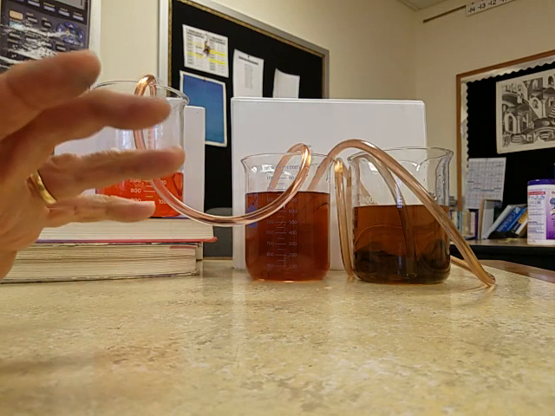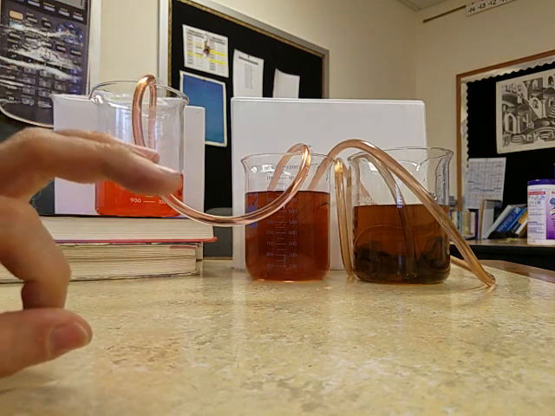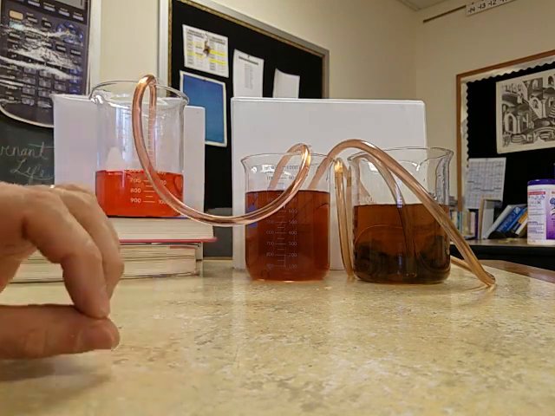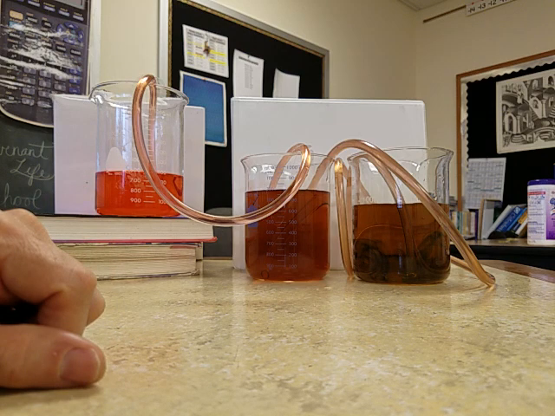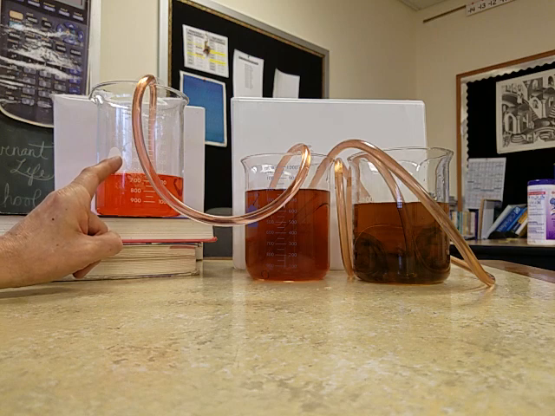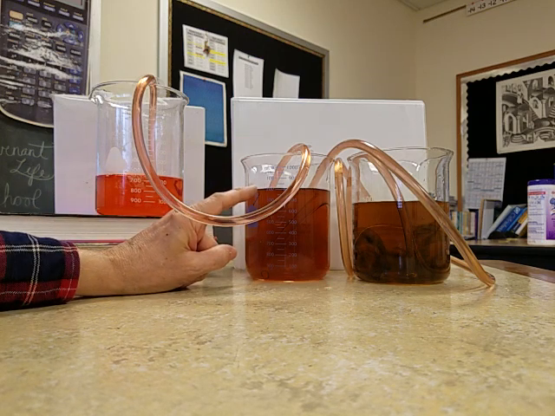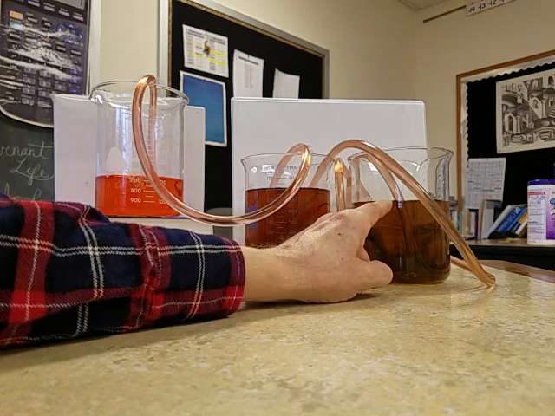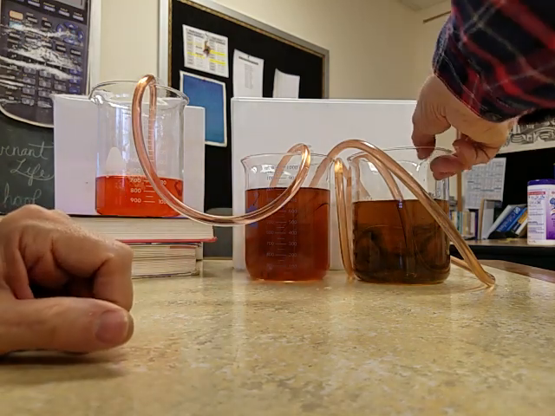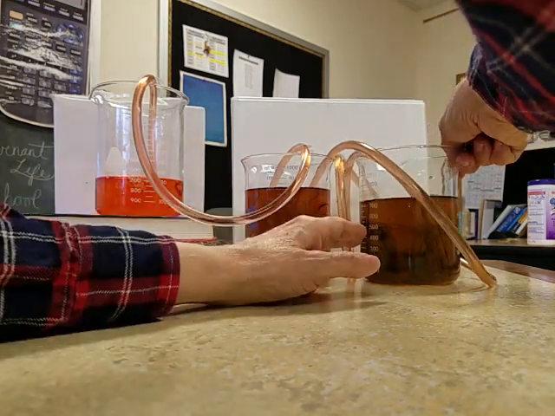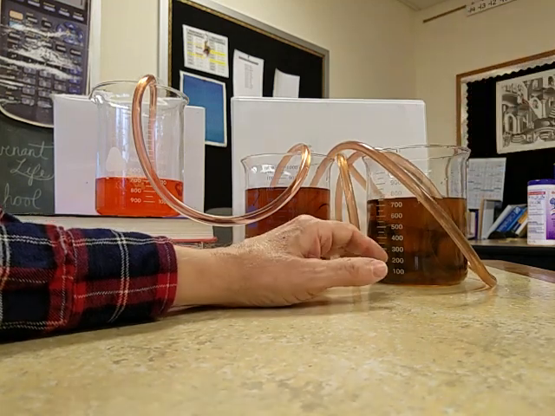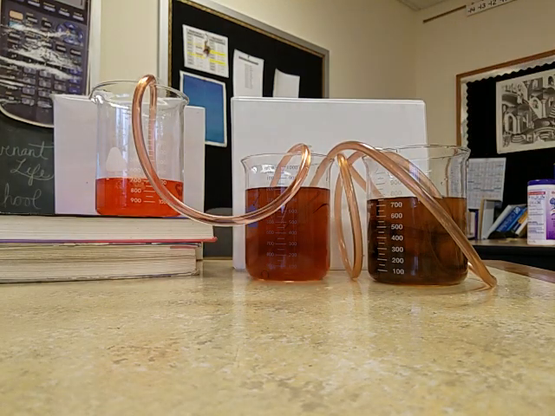Now, you see what I was trying to do with the colors? I thought maybe we could actually watch the colors flow through the tube, but that's not happening. We can, however, see that as this one goes lower and this one goes higher, this one is also going higher. Maybe I can turn it around so you can see the milliliter markings. So right now it's at about 750 something, and it's slowly coming up on the right beaker.